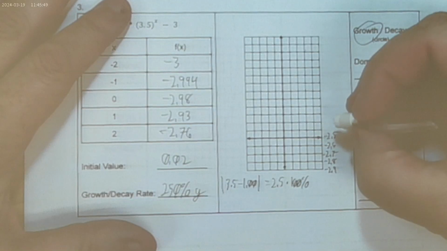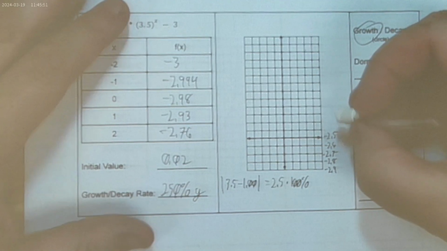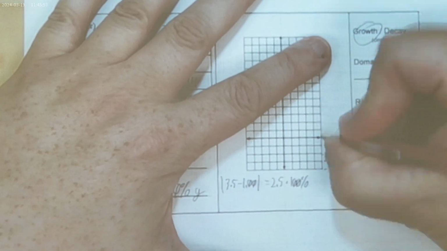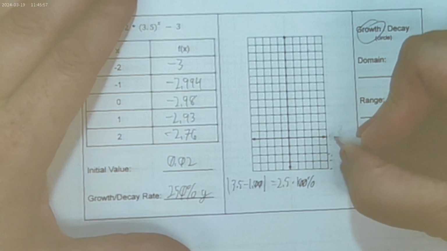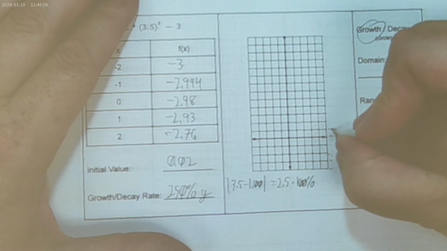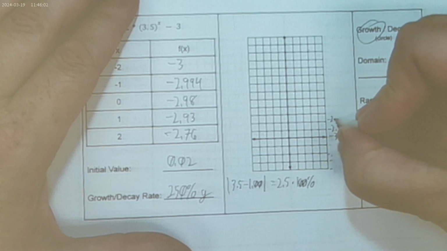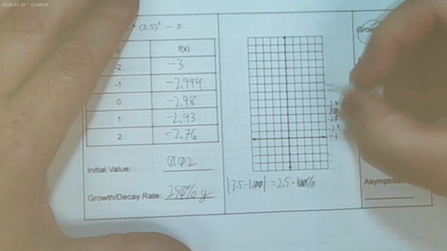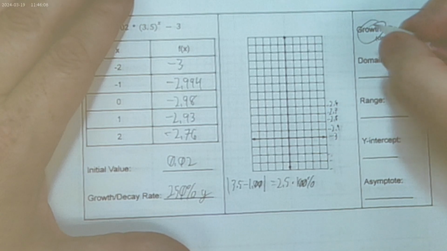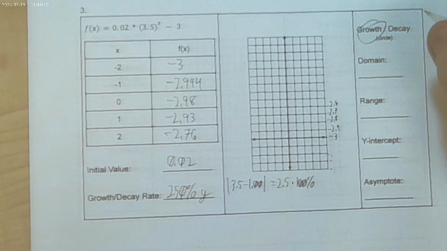Oh, actually, yeah. No, I'll tell you exactly what I'm going to do. I'm going to set this to negative 3, then negative 2.9, negative 2.8, negative 2.7, negative 2.6, and that's as high up as it needs to go. So yeah, that's what I'm going to do.